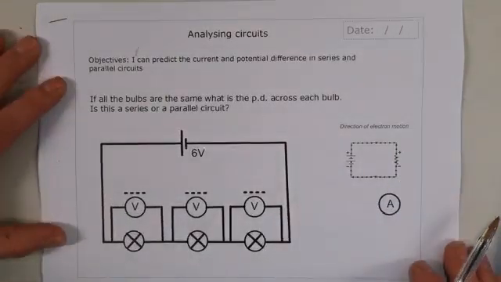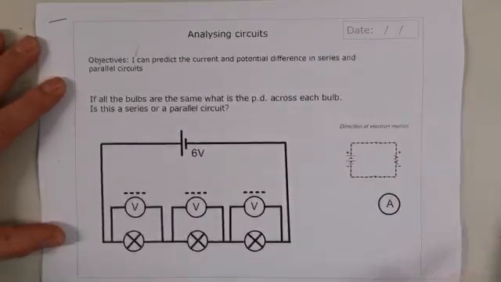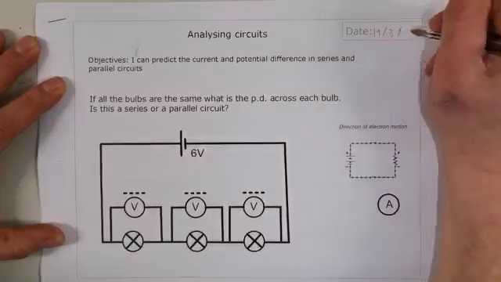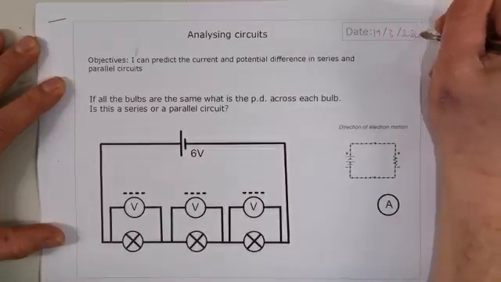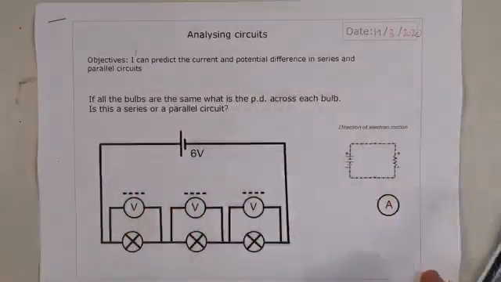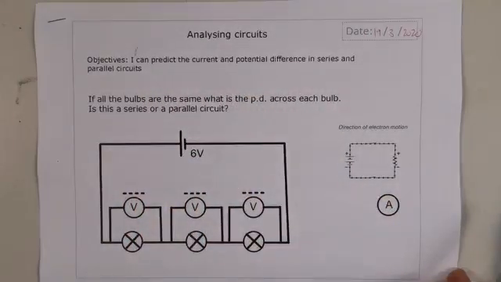This lesson is the end of the electricity one topic, and it's about analysing circuits. So please date your work. I'm going to date mine, 3rd of March 2020. Objectives: I can predict current and potential difference in series and parallel circuits.